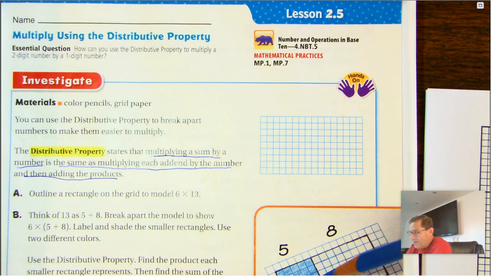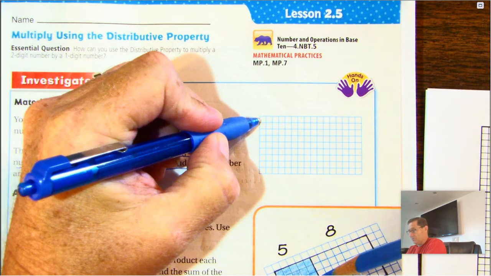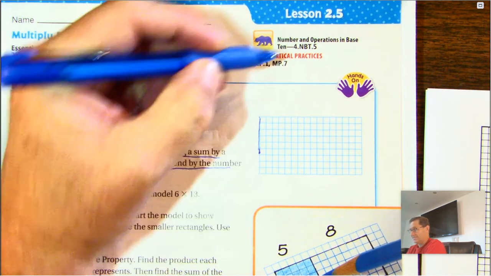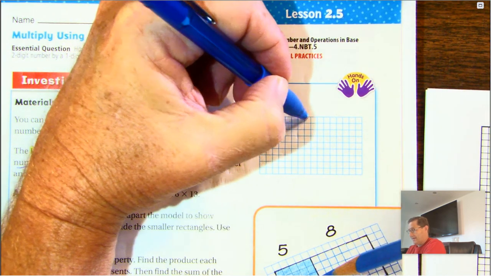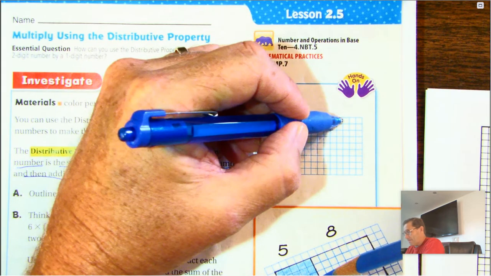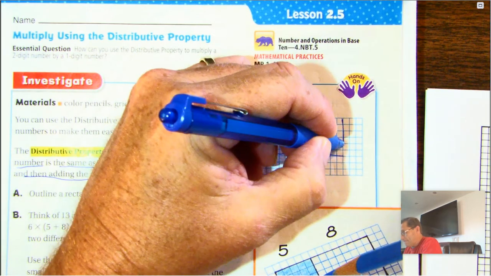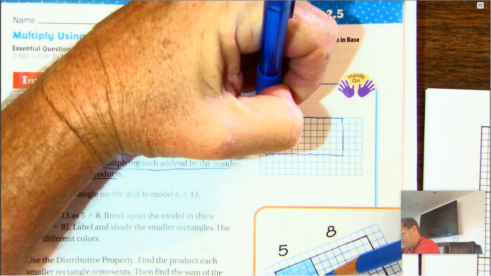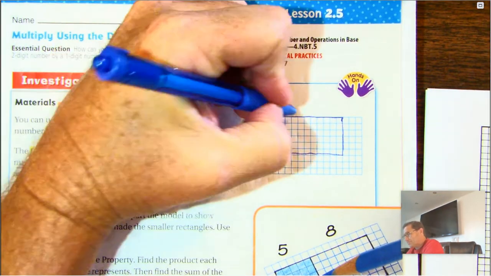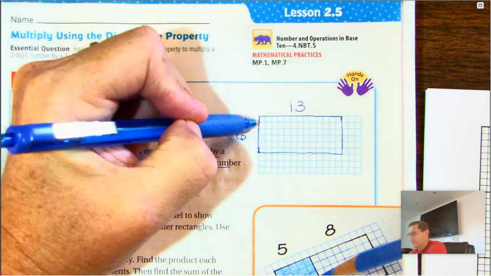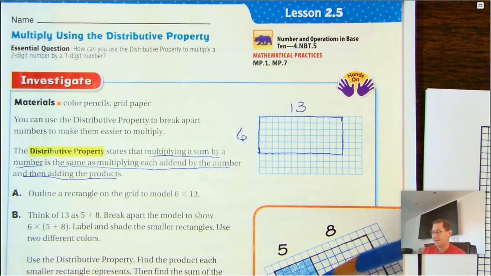So part A says outline a rectangle on the grid to model 6 times 13. All right, so 6 times 13. So I'm going to go down 6: 1, 2, 3, 4, 5, 6. I'm going to go across 13: 1, 2, 3, 4, 5, 6, 7, 8, 9, 10, 11, 12, 13. Okay, so right now, our model shows 6 times 13. Okay? 6 rows of 13.